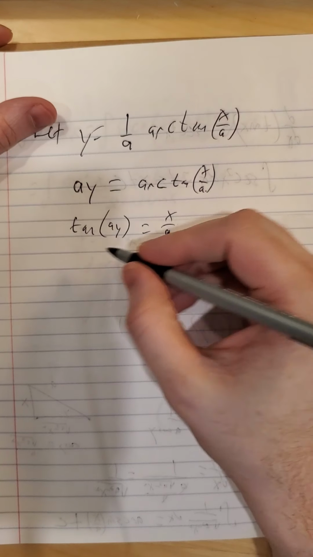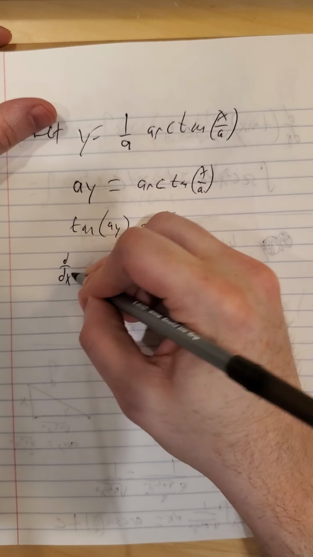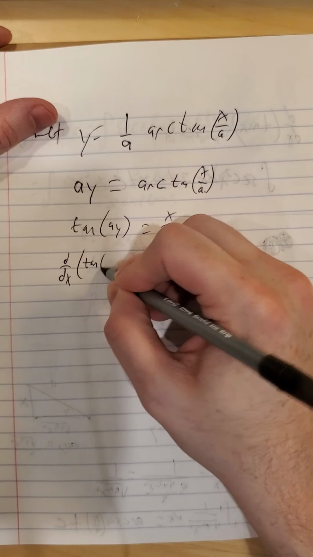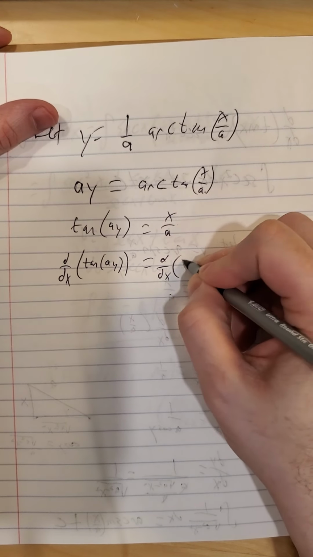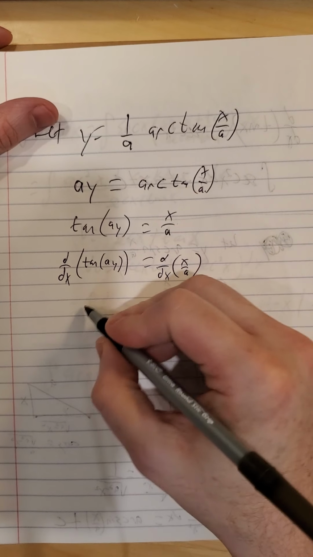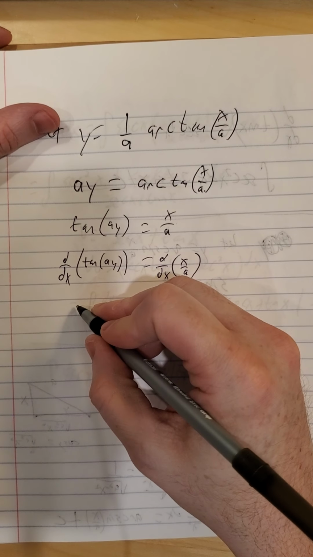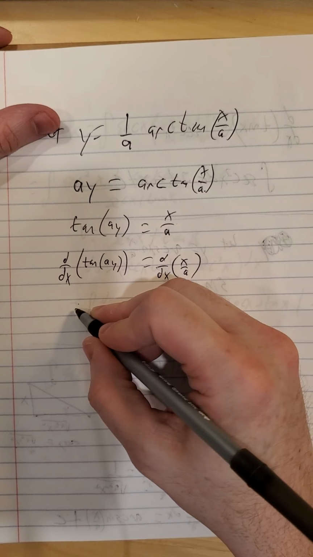Okay, so differentiating both sides of this with respect to x. Derivative of tangent, remember, is secant squared.